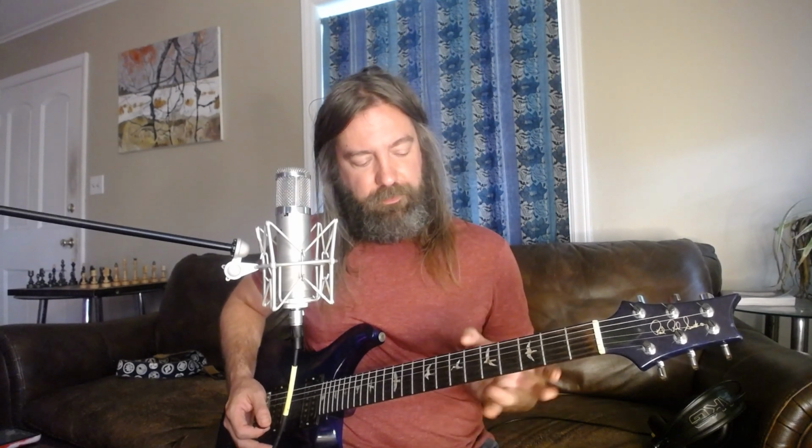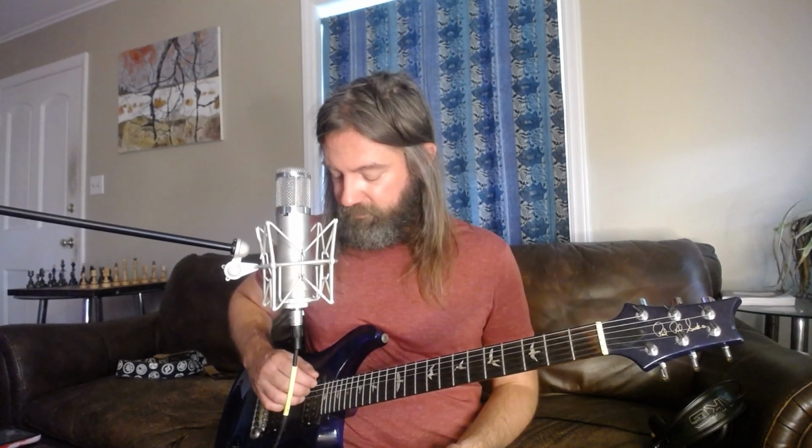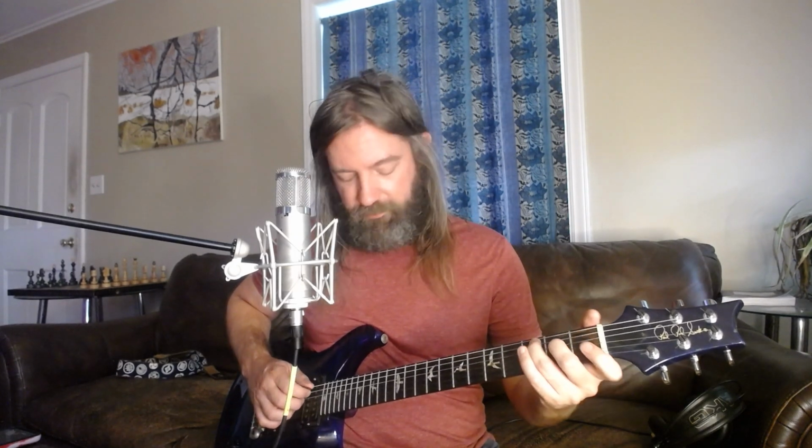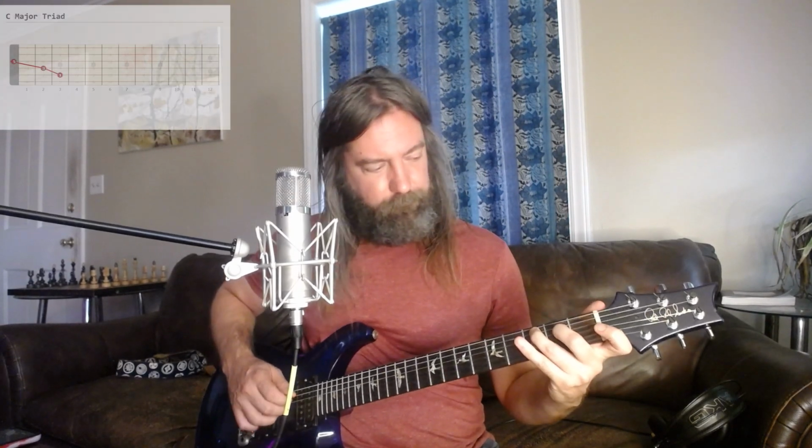Now, let's take a look at the next string set. A string set is just simply the 3 strings that are adjacent with each other, that are next to each other. We started with EAD. Now we're going to do ADG. And with these, they actually spit out the same shape. So if we have our C down here, you can see it in your C major chord.